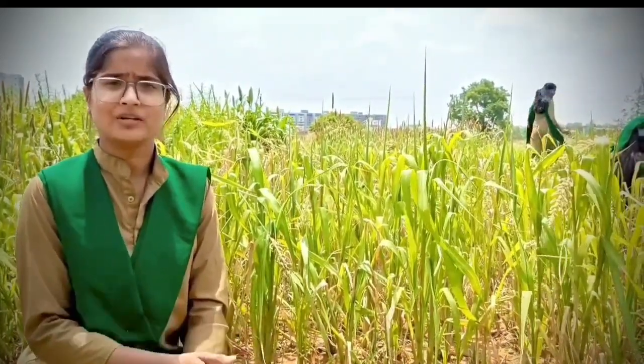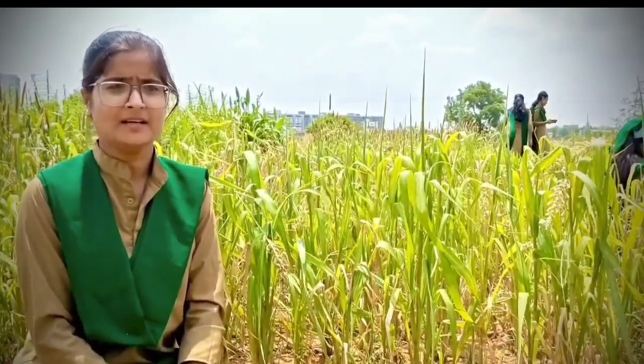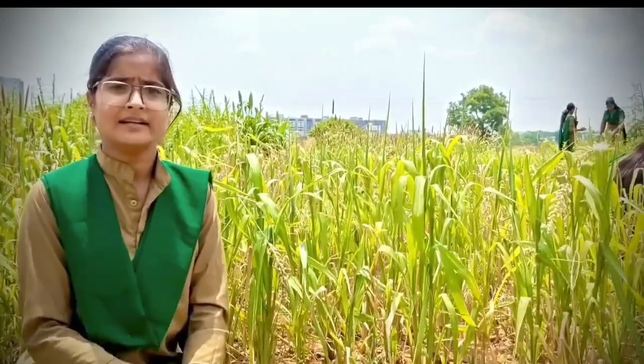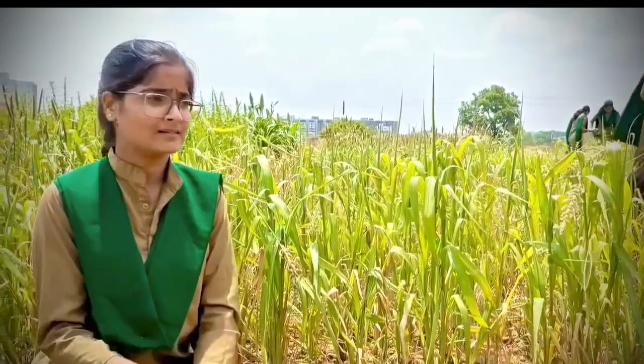Now I am going to tell about the climatic requirement of barnyard millet. Warm and moderately humid climatic condition is good for raising barnyard millet, and it is a hardy crop, so it can survive in adverse climatic conditions better than other cereals. And coming to the soil part, barnyard millet grows in marginal fertility soil, usually sandy loam to loamy soil, and a minimum amount of organic matter is required for growing barnyard millet.